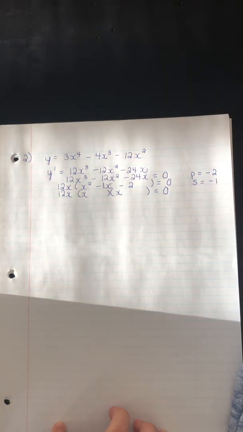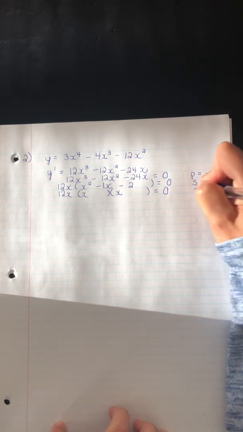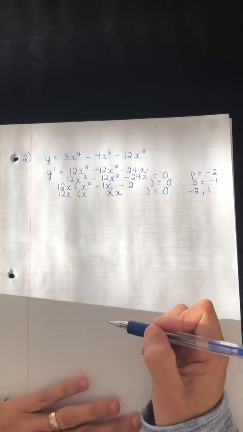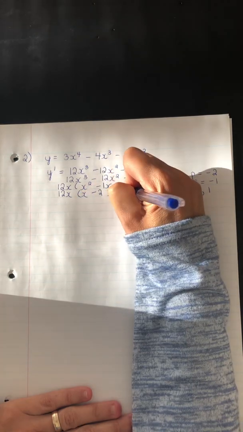So what numbers here satisfy these conditions? The numbers would be a -2 and a +1. They can multiply to give you -2 and add to give you -1. So these numbers go in here, a -2 and a +1.